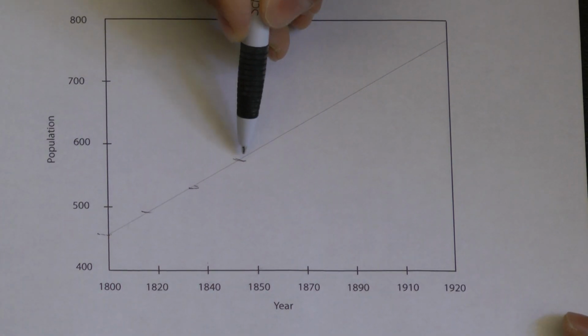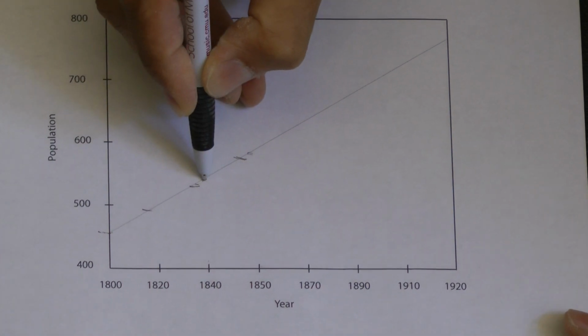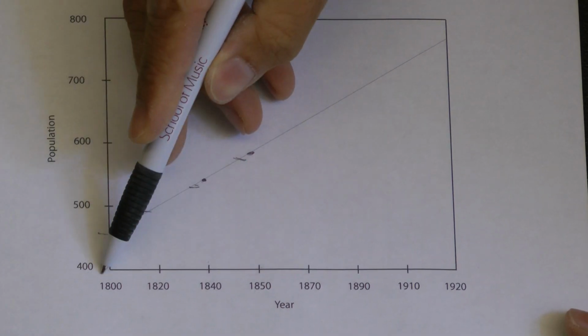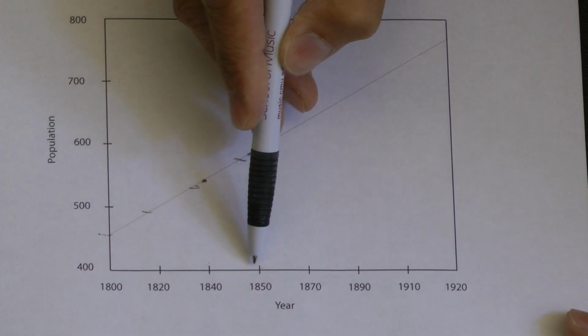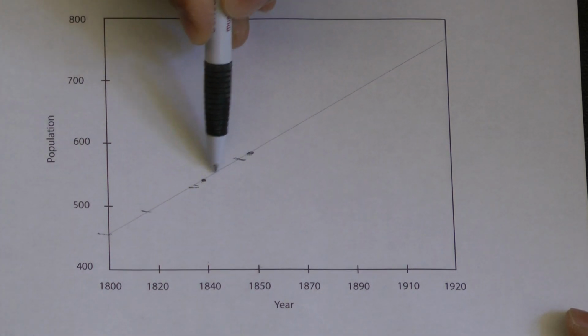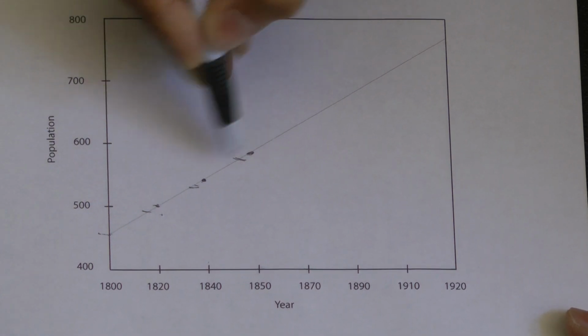But wait a second. Look at the scale. I'll align this a little bit better. Look at the scale. This is 1800, 1820, 1840, 1850. Half as much time went by, but the population grew by the same amount as it did on each of those other chunks.